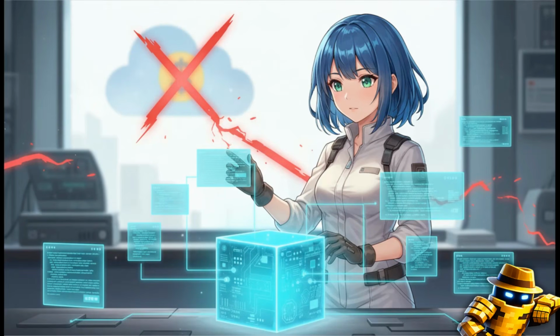Second, you can build with it. Because Ollama gives you that local API, developers can use it as a backend for their own software. I mean, imagine creating a totally private writing assistant, or an internal search tool for your company's knowledge base, or even just rapidly prototyping an app without a single call to a paid cloud service.